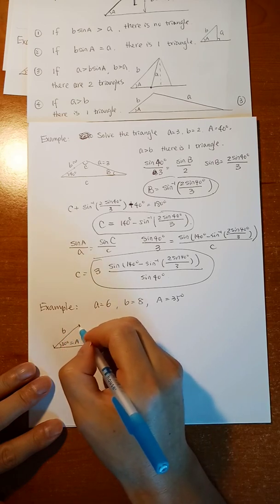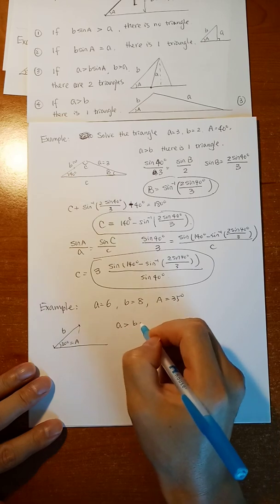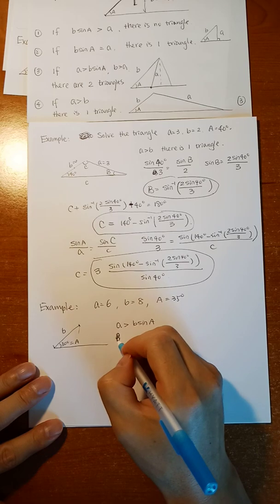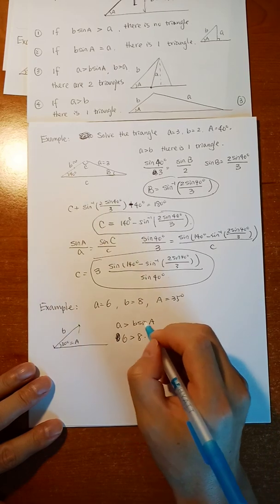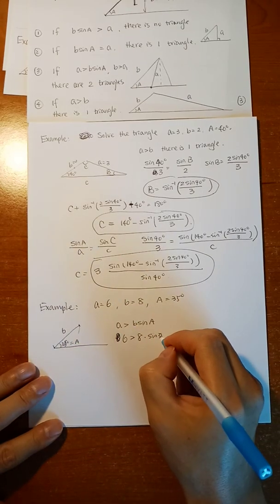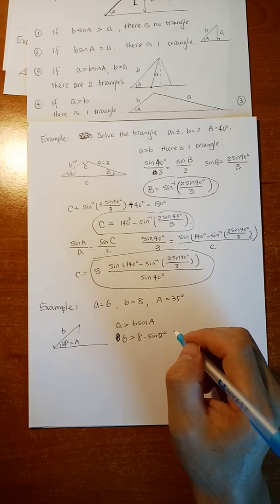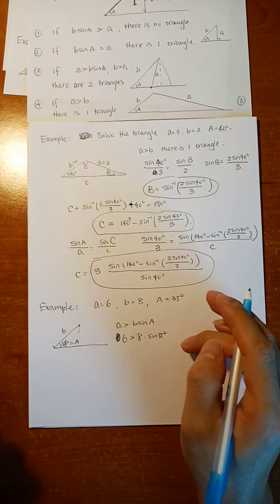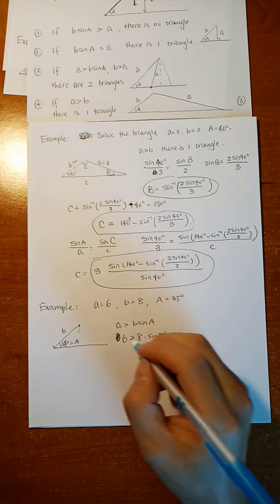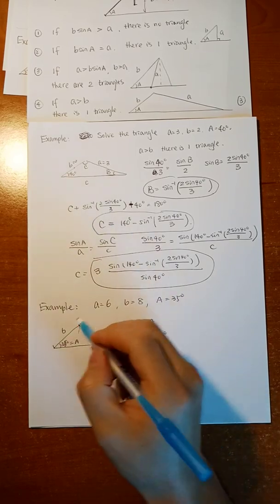And then you have A equal to 6, so first of all, A is greater than B times sine A. 6 is greater than 8 times sine 35 degrees. This verification has to be done by the calculator. Without a calculator, I don't know what sine 35 degrees is.